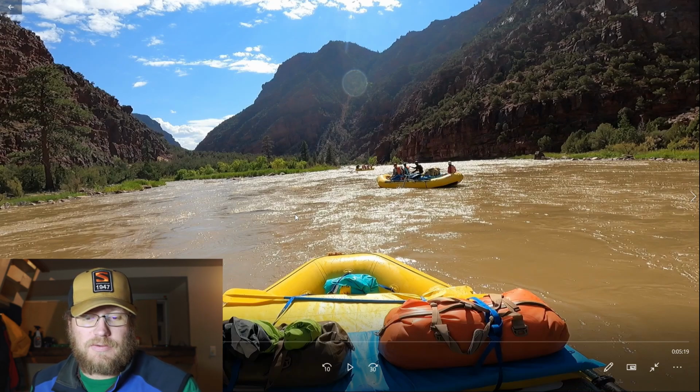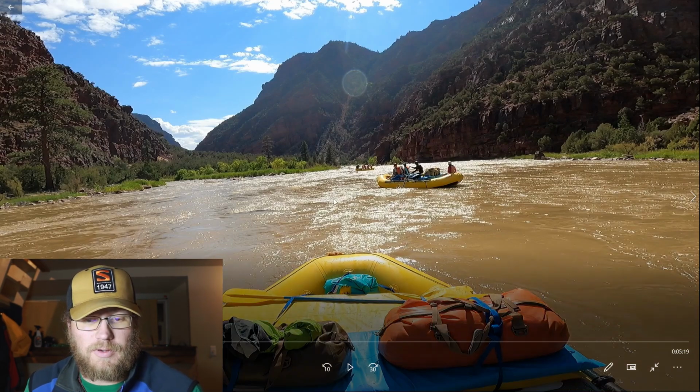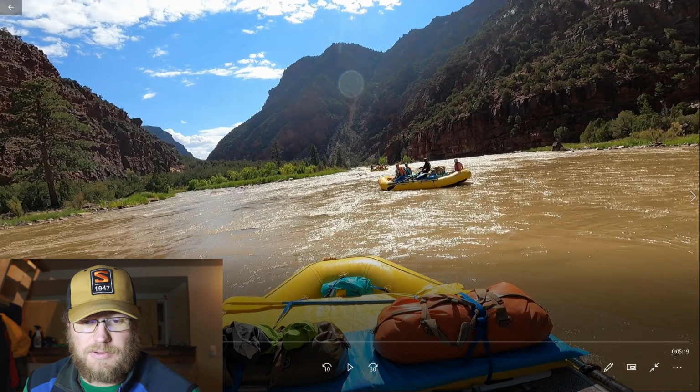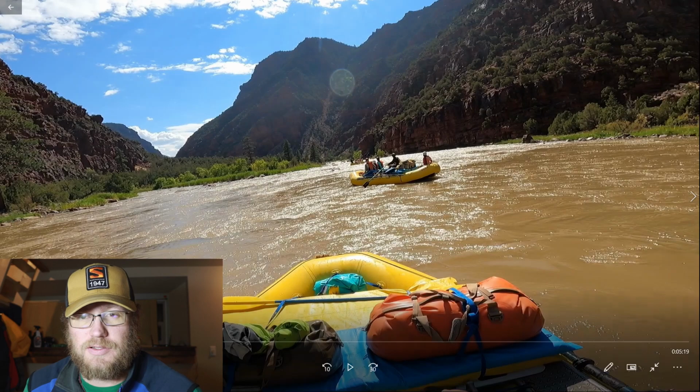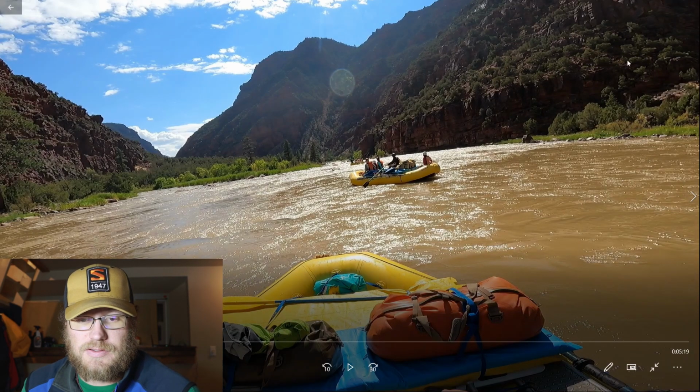Anyway, we're headed into a bit of a rock garden here. Rocks there. Just keep your head on a swivel going through here. I'm just going to fast forward here. Something before I get too crazy into it is you'll see this rock wall right there. Don't go close to that. It gets really shallow in there. Stay more center left. Don't get too close to that rock wall.